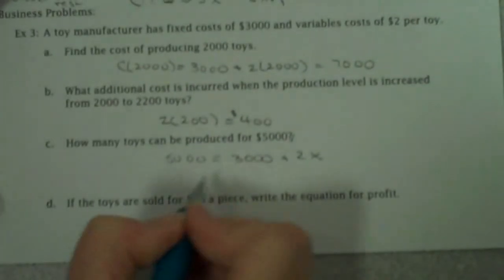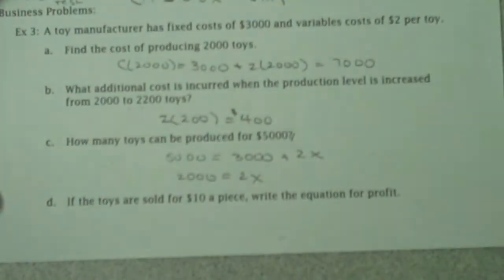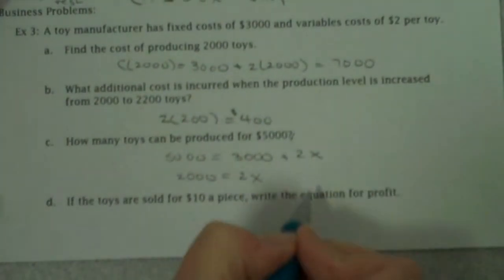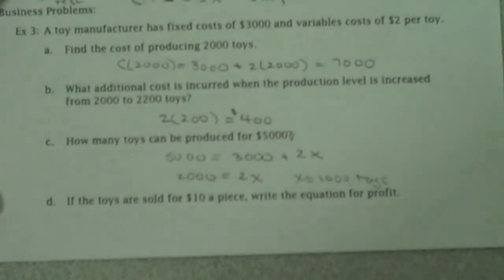So I'm just working backward. So the $2,000 that he has to spend after his fixed cost will give him 1,000 toys that he can make.